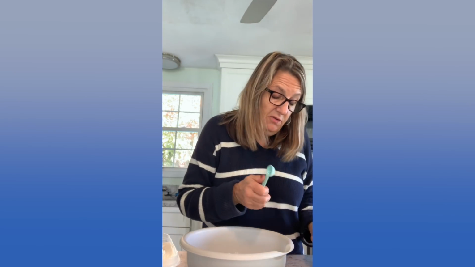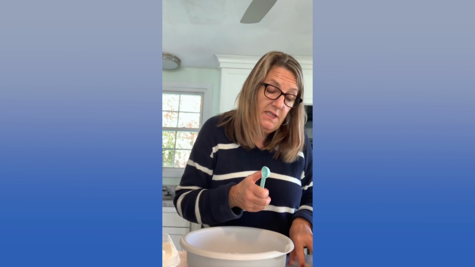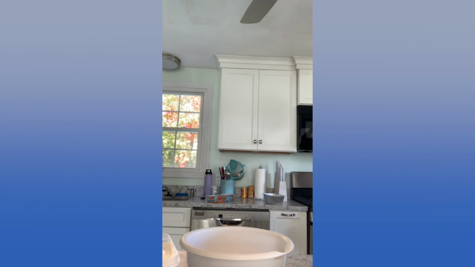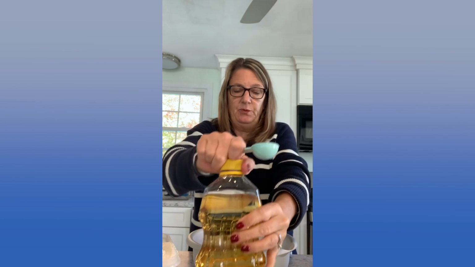All right, and then you need 3 tablespoons of canola oil. Remember, tablespoons are bigger than teaspoons.